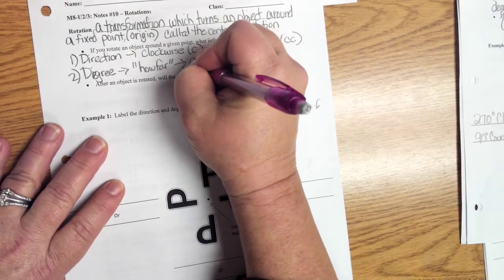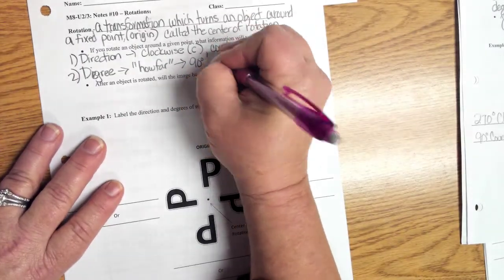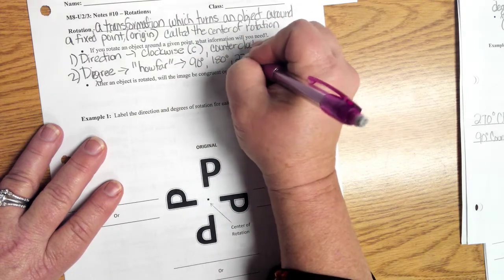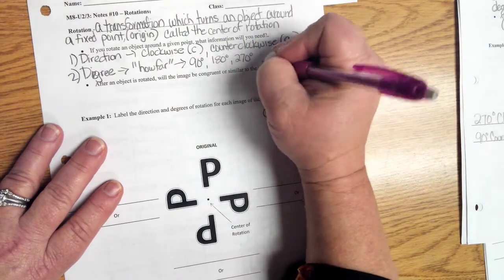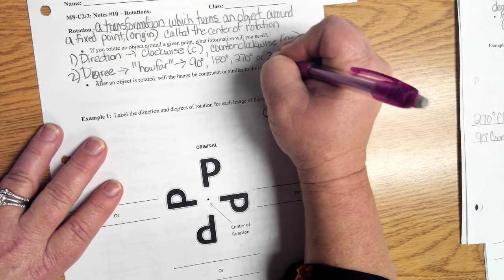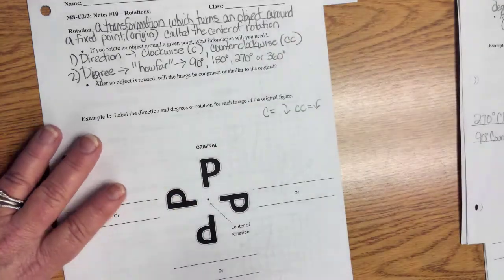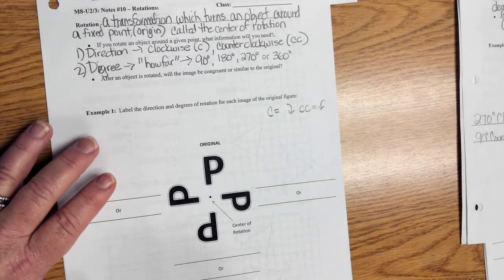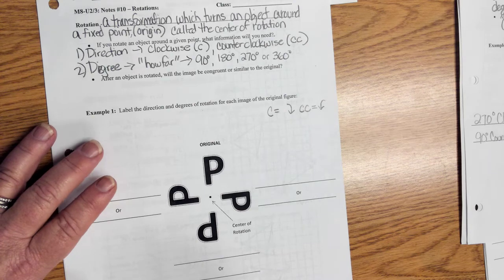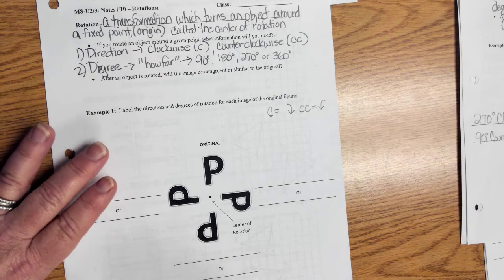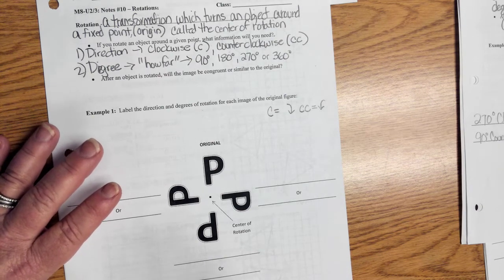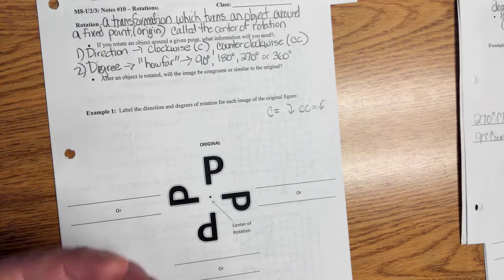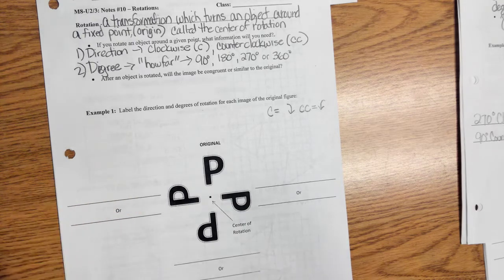They will be 90 degrees, 180 degrees, 270 degrees, or 360 degrees. So we need to know direction, meaning which way to go, and then we need to know degree, which is how far to go.